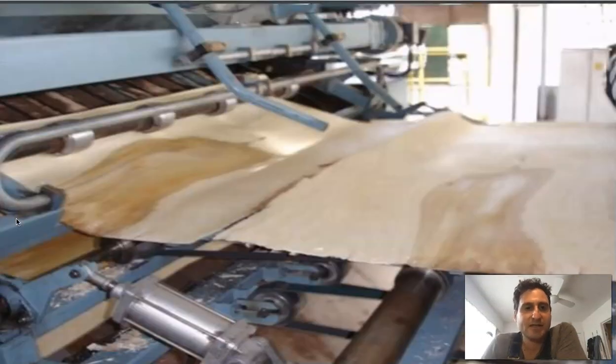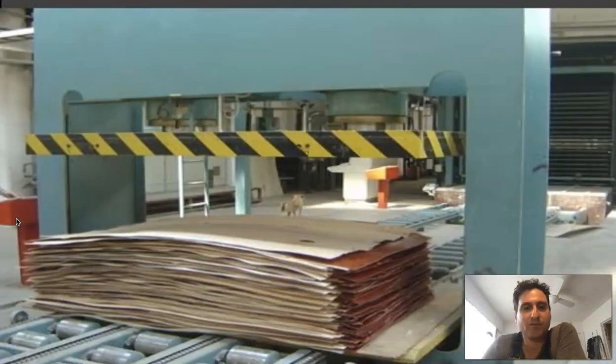They make thin veneers, typically around 1/16 of an inch thick, but they vary. And the veneers are stacked on top of one another with glue in between, and then pressed down with hydraulic pressure to create a really strong and stable board.